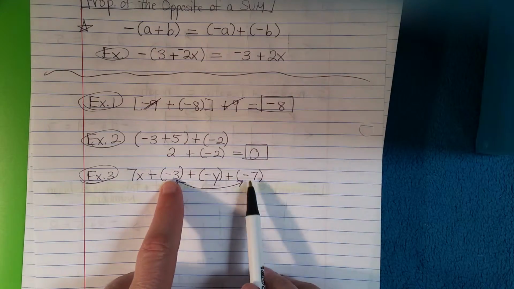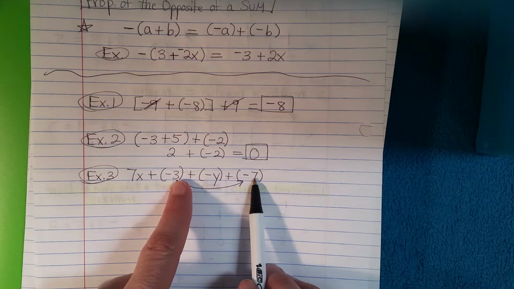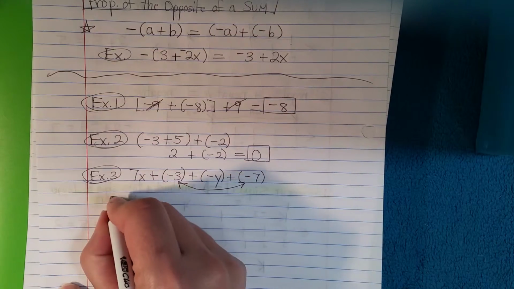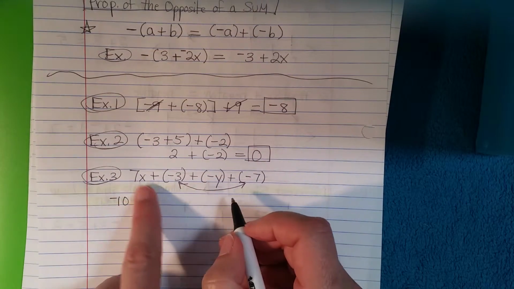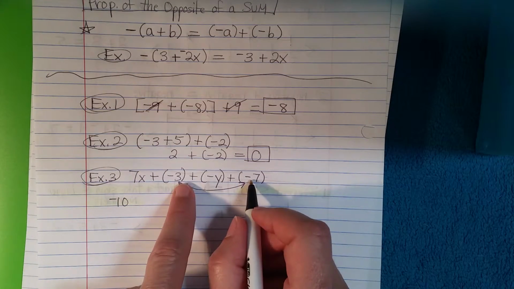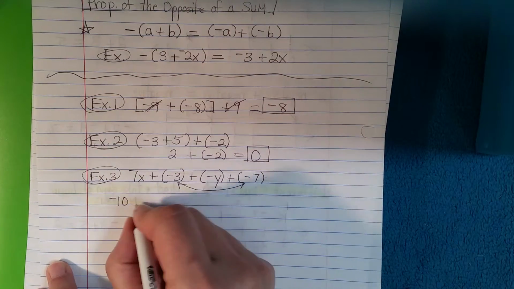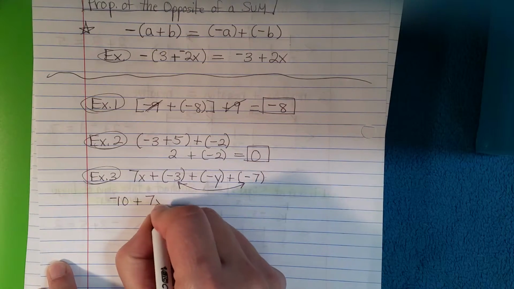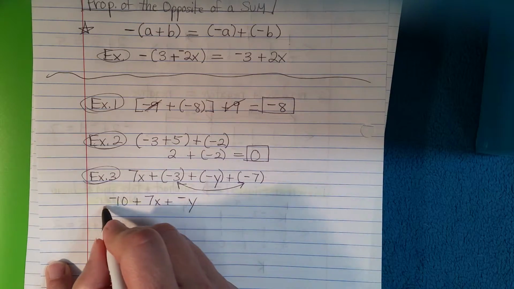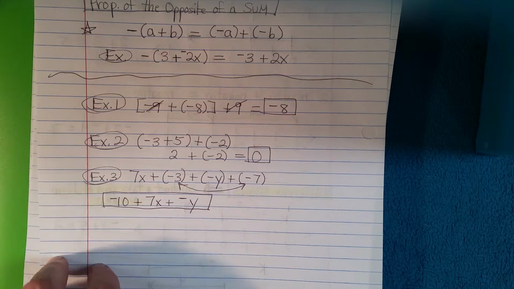And the rule is they have the same sign, so I'm going to keep the negative sign and just add the numbers. So that's 10, keep the negative. So I have a negative 10, just adding those two. And then I have a 7x and a minus y. Those two terms can't be added with the numbers, and they can't be added with each other because they're not alike. So all I can do is tack those on at the end like that. And that's as far as it goes.